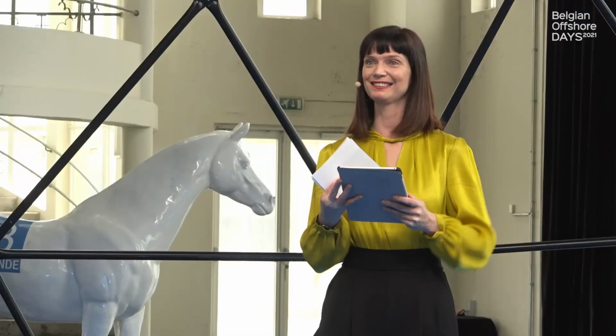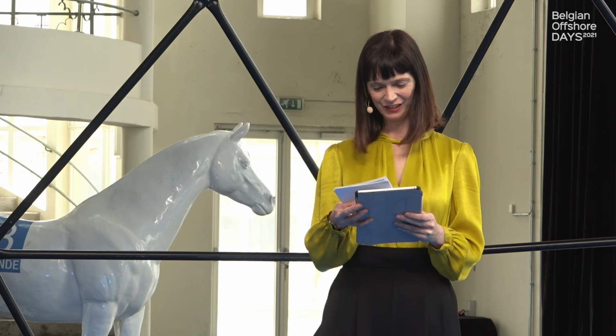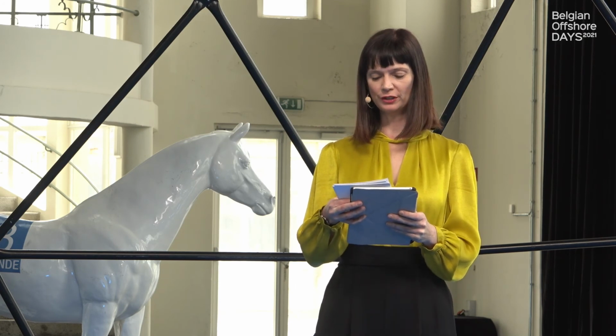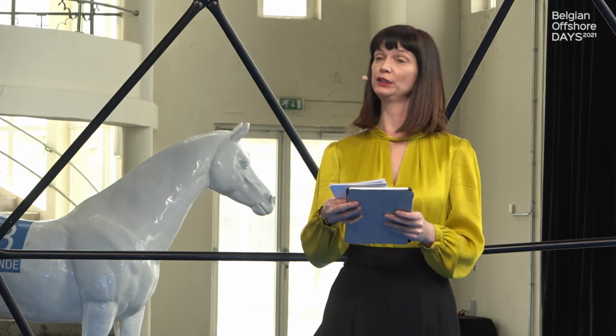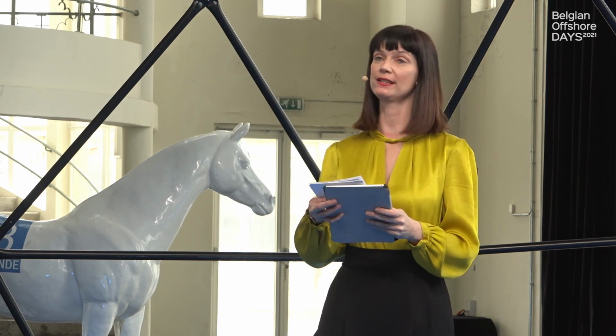Thank you, Roel, for this really interesting explanation. Now, someone wonders, can acoustic sensing only be used on new cables or also on existing cables?